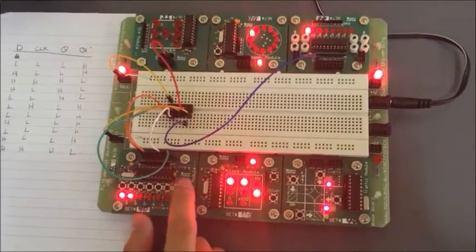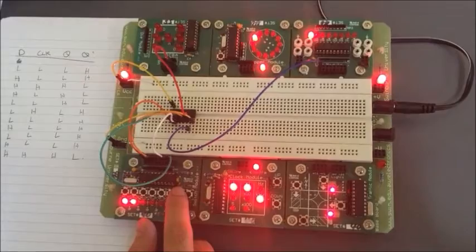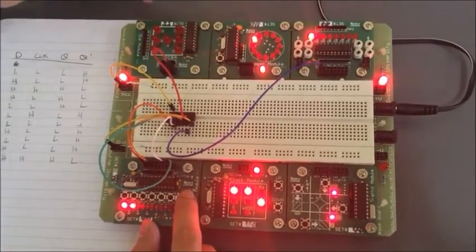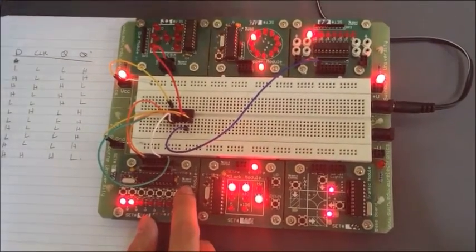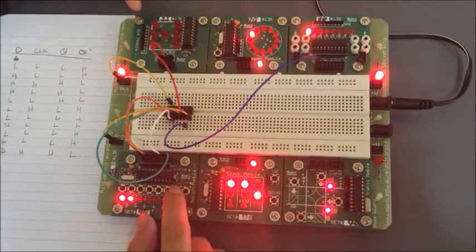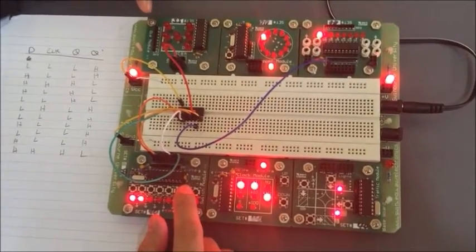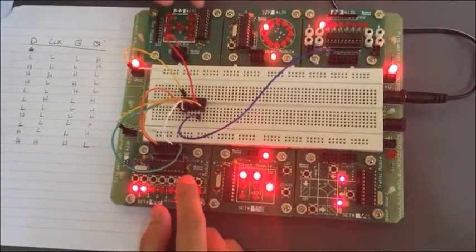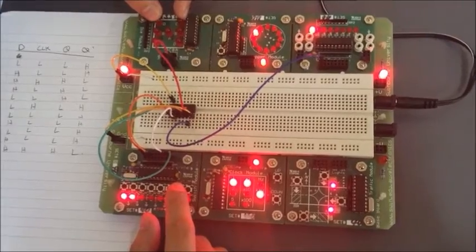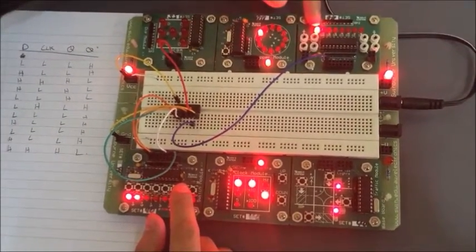Similarly, when we revert back to data input low and clock input low, Q output will be low also and Q prime will be high. When the data input is high and the clock input is low, the same result as the previous four will come: the Q output will be low and the Q prime output will be high.